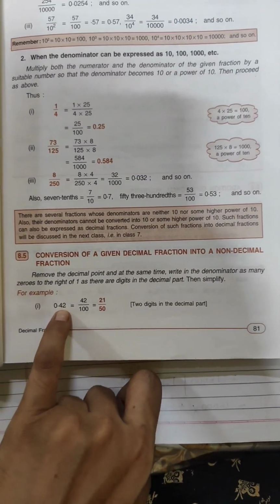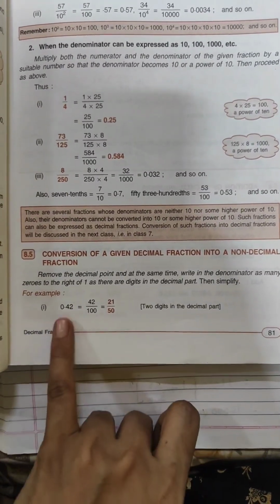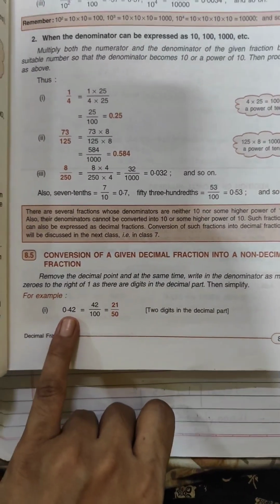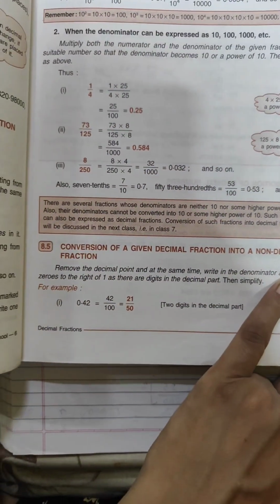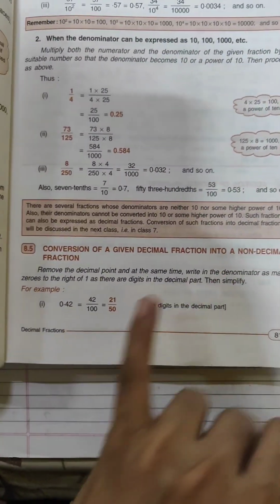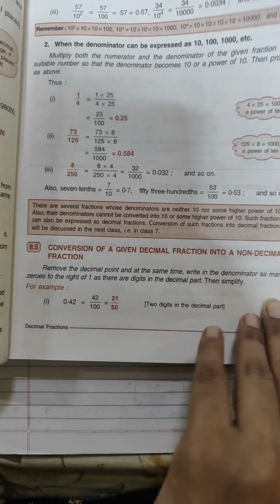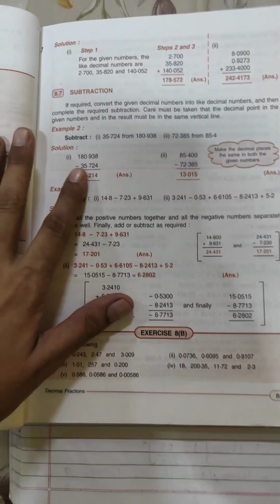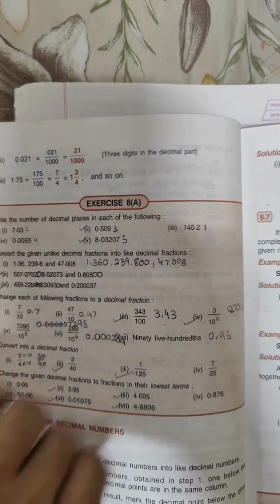If there are 2 numbers after the point, we put 2 zeros. If there is 1, we put 1. If there are 3, we put 3 zeros in the denominator part, and we can simplify it to the simplest form.